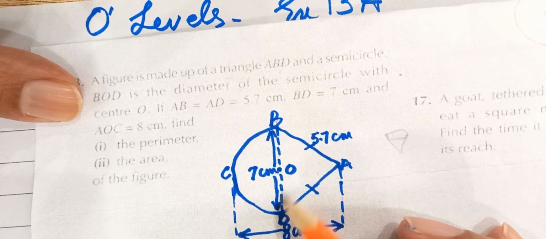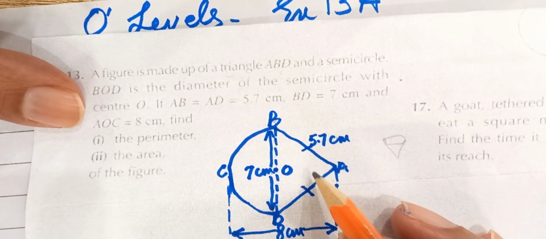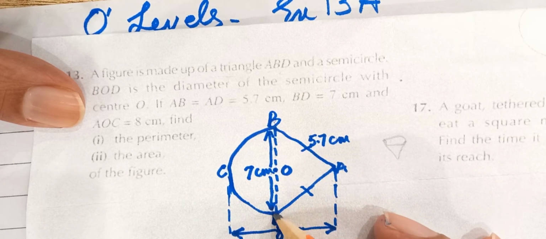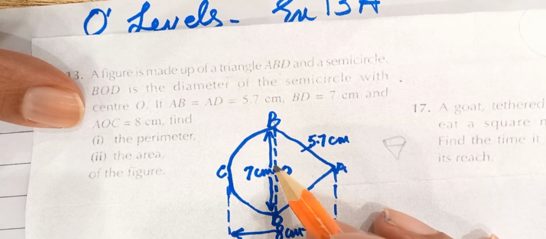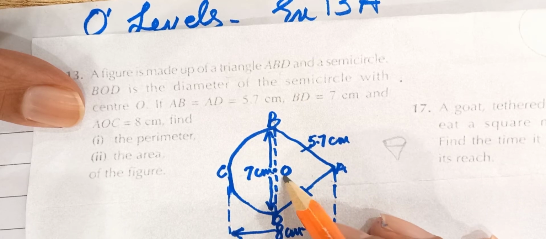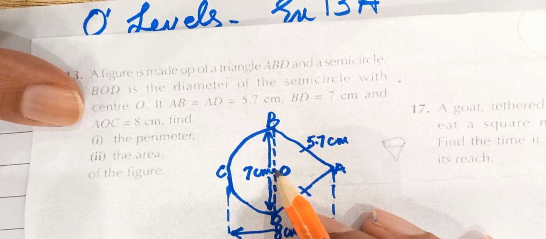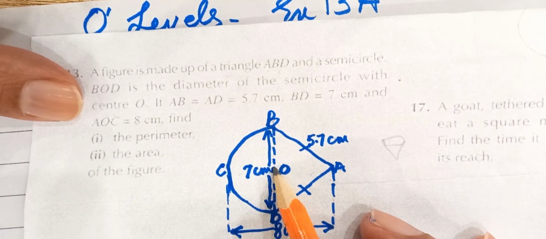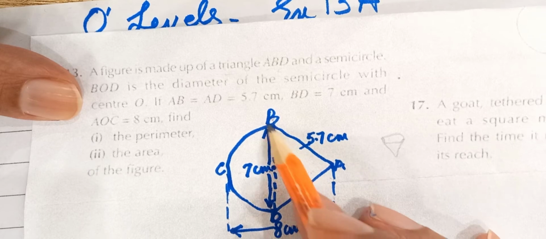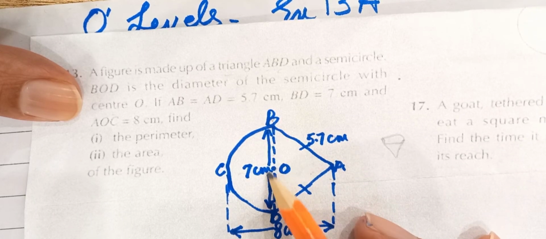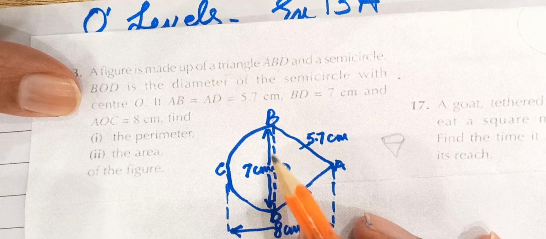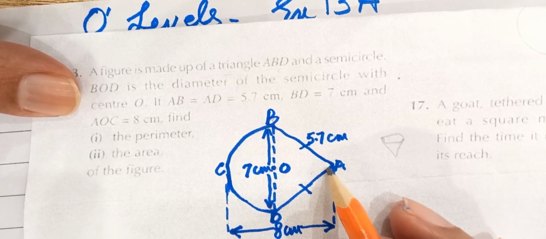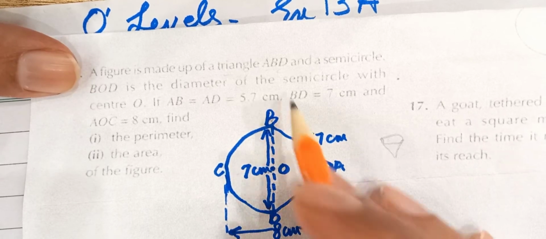This straight line which is cutting the triangle and the semicircle from each other is also the diameter of this semicircle plus the base of this triangle, with center O, and this is the center O from which they have drawn this semicircle. So this 7 centimeter is basically the diameter of this semicircle and the base of this triangle.